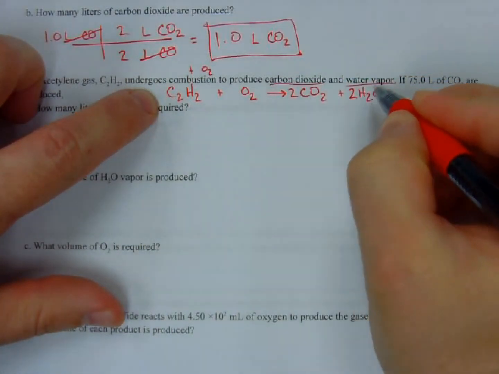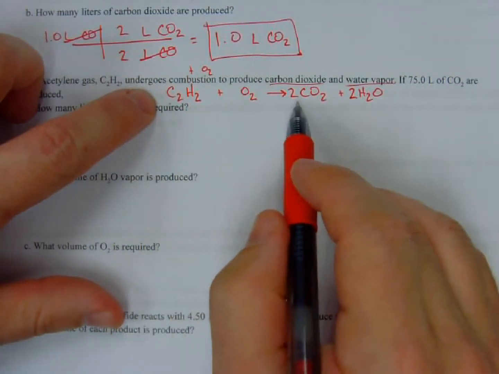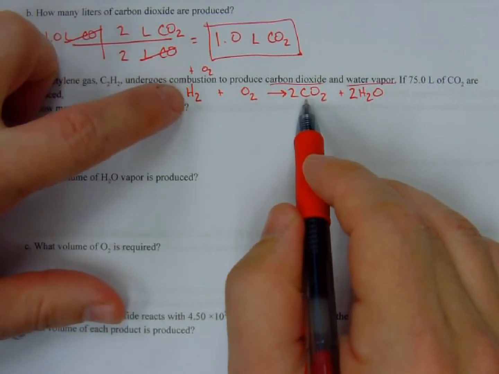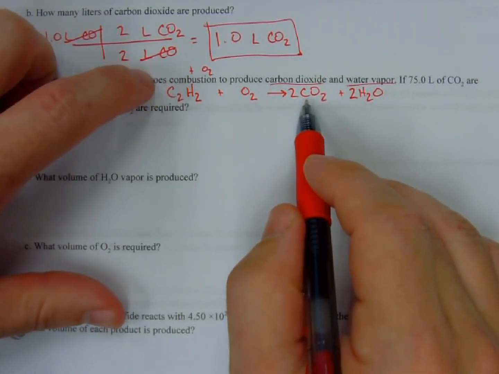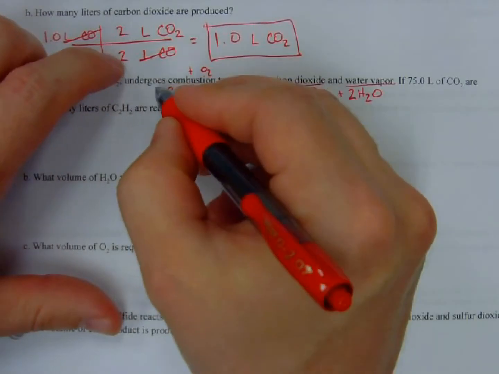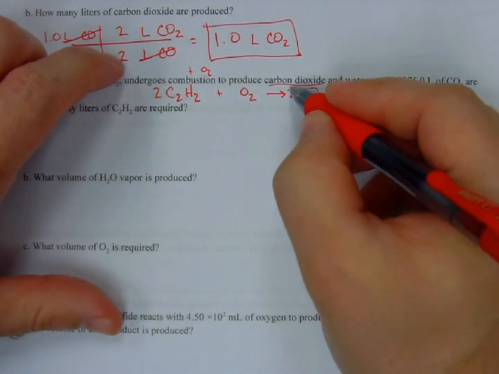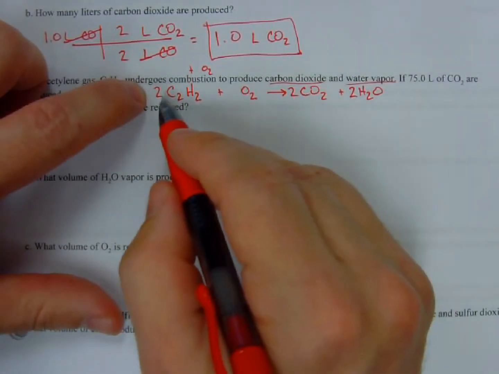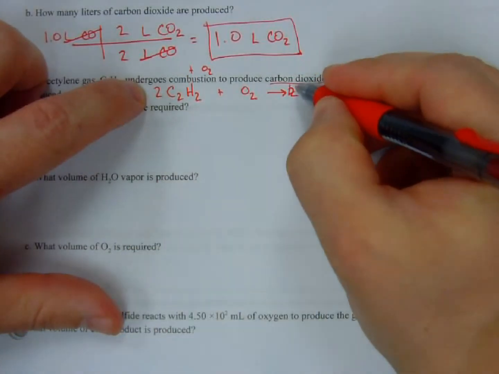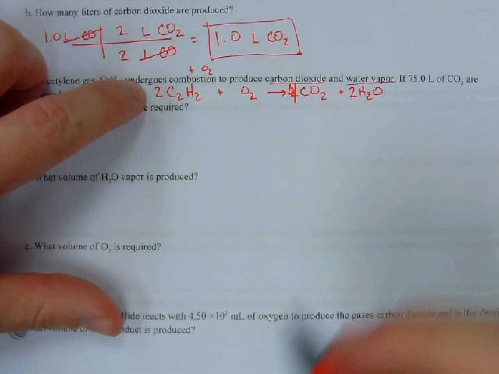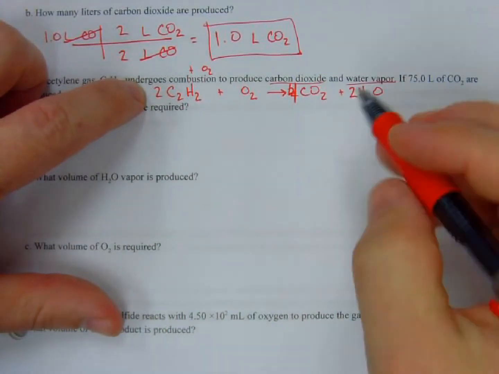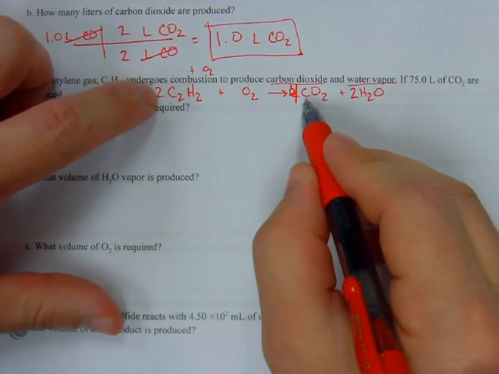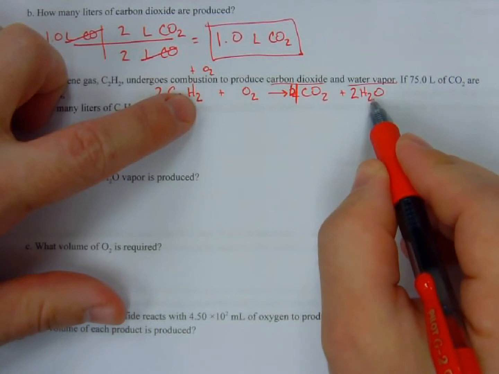So in terms of carbons, I have 2 on this side, 2 on that side. Hydrogens over here. Oh no, I gotta double that up. That's right. 2 here, 4 here. 4, 4. Let's do that. Right? Alright, so 4 carbons, 4 carbons, 4 hydrogens, 4 hydrogens.